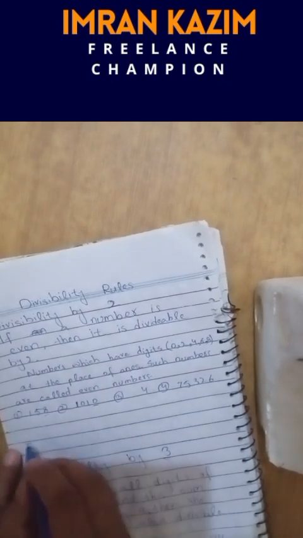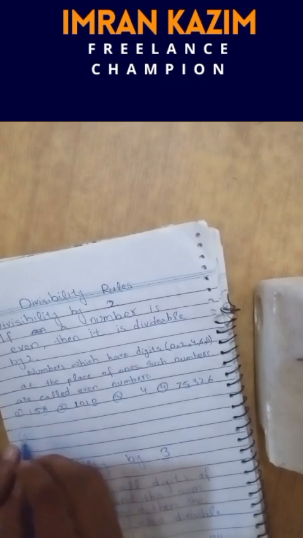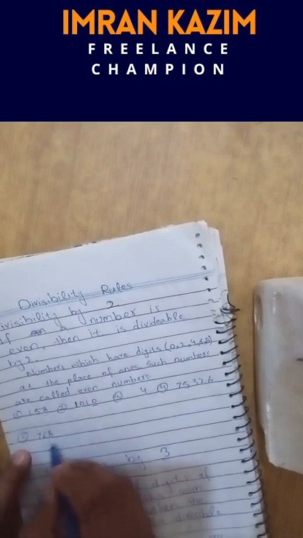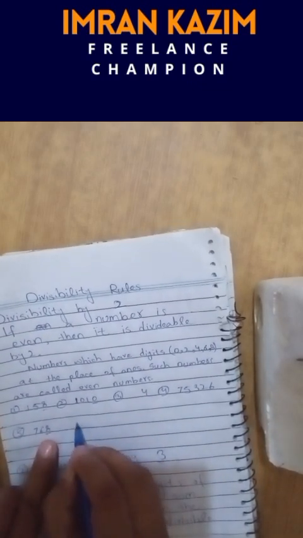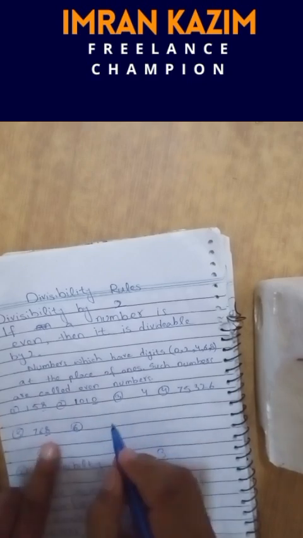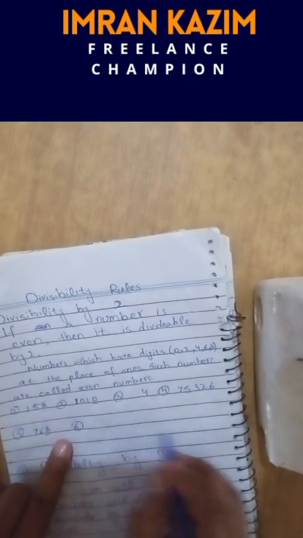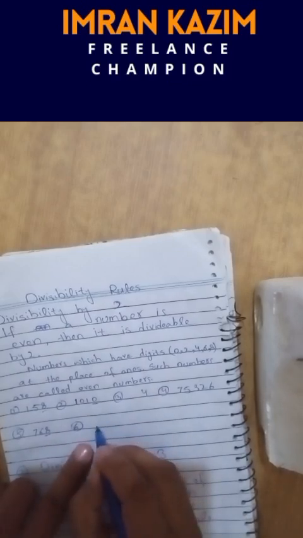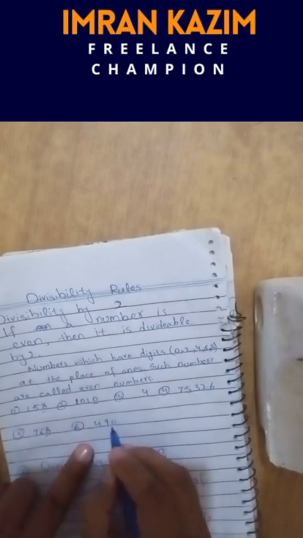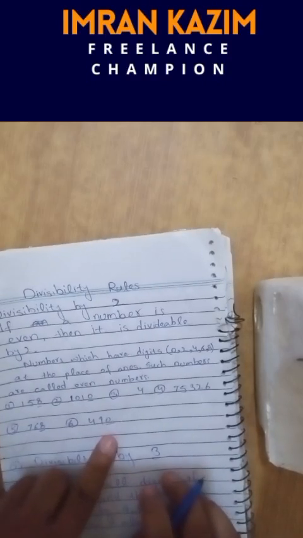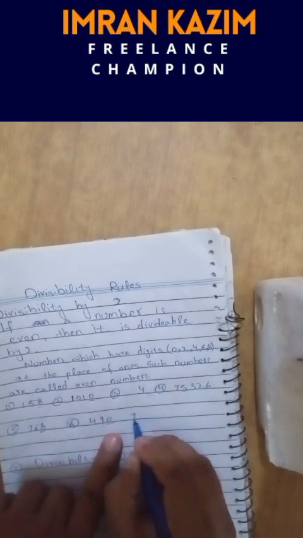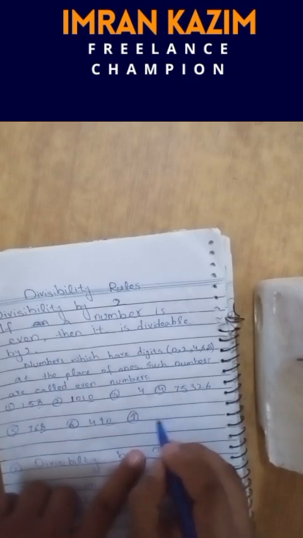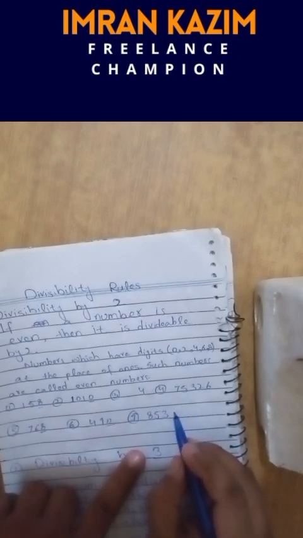Now we go through some examples. 768. So this is also an even number, because 8 is an even number, and this is completely divisible by 2. Now we have a number 490. At the place of ones we are having 0, so this is also an even number and completely divisible by 2. Now we are going to have another number, 8532.